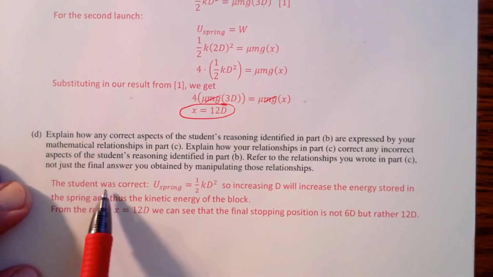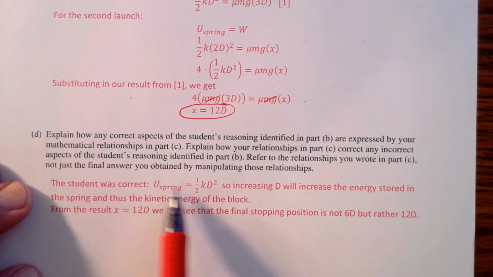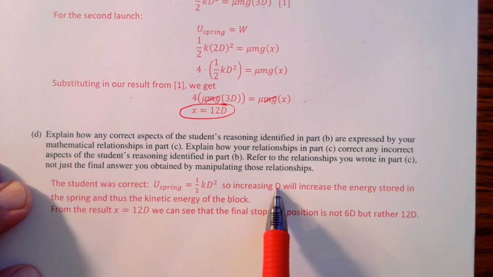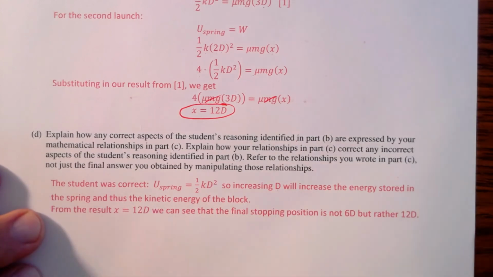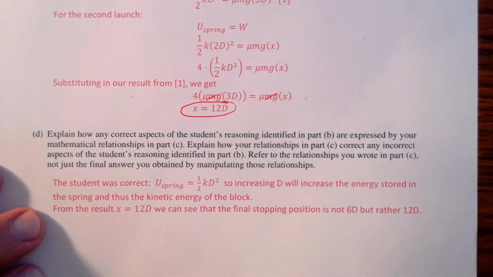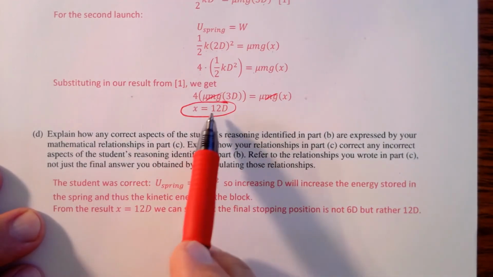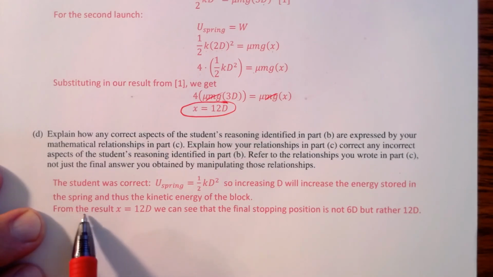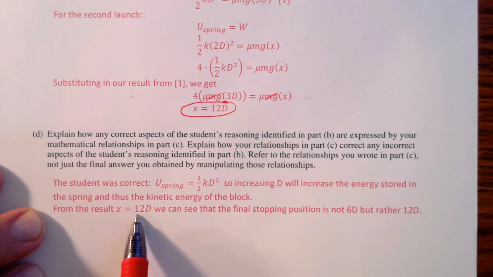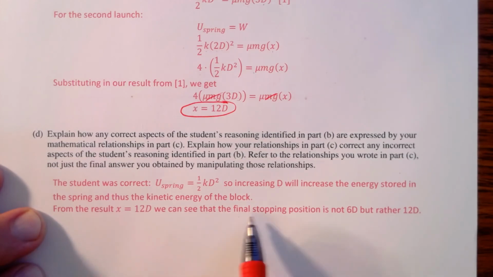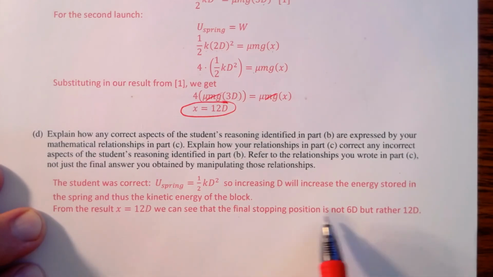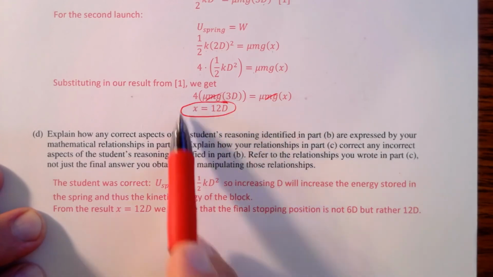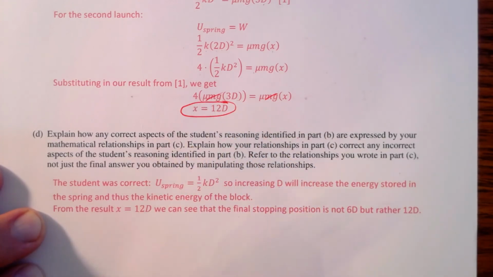So we can say the student is correct. The energy in the spring, 1/2 kd squared, means that increasing d will increase the energy stored in the spring. That's an argument the student made, and that's correct. The incorrect thing is supported by our result here. The distance it slides is 12d, and so the student's claim that it slides 6d is incorrect. So from the result x equals 12d, we can see the final stopping position is not 6d, but rather 12d. So that's how our equations show the incorrect reasoning of the student.